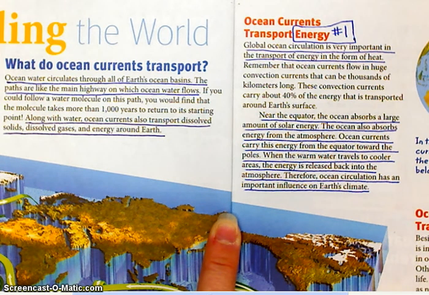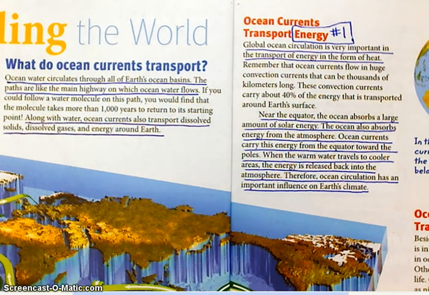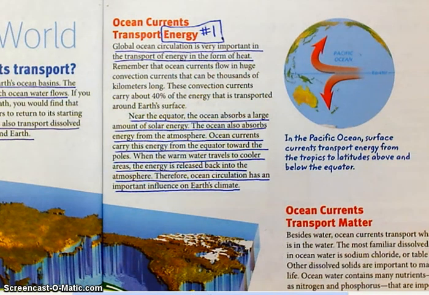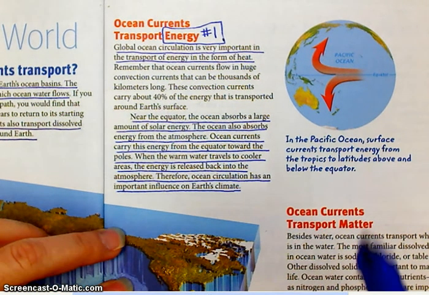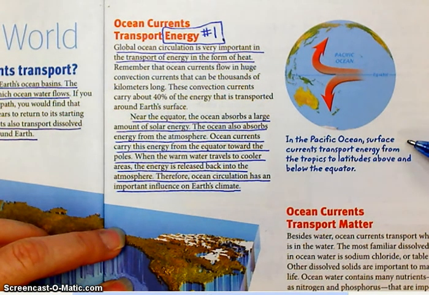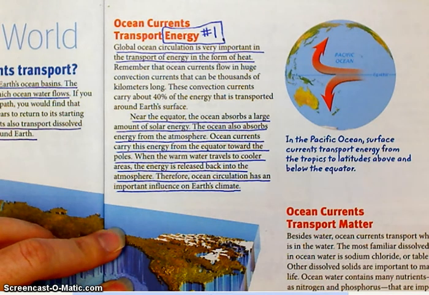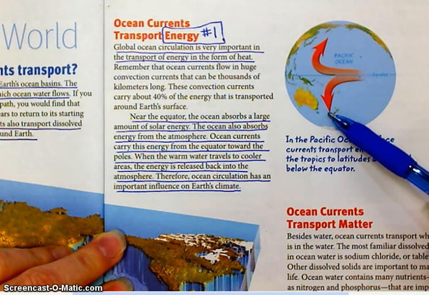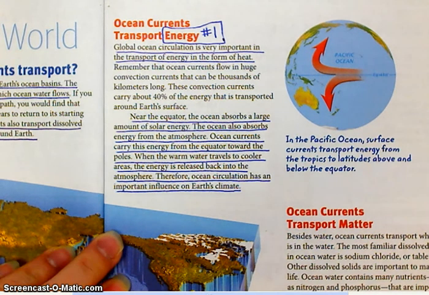And so, ocean circulation also has an important influence on the Earth's climate as a whole. Okay? For example, in the Pacific, surface currents transport energy from the tropics to latitudes both above and below the equator. Okay? So you're having warm water carried towards the poles to redistribute that heat.